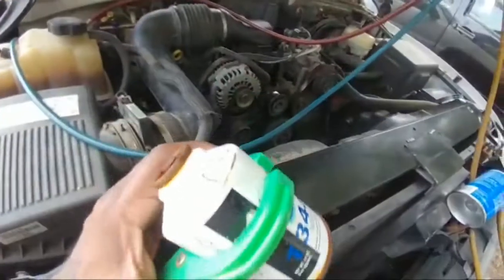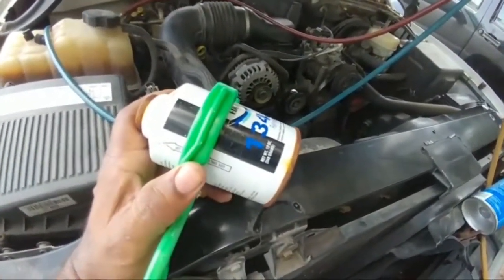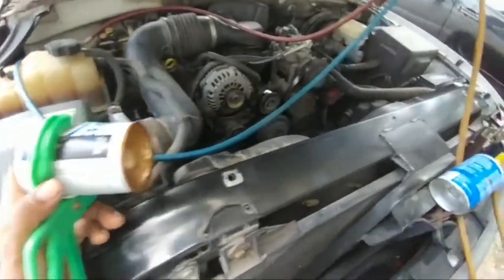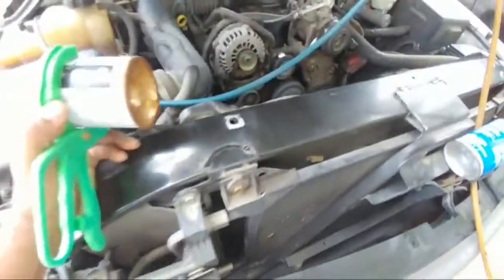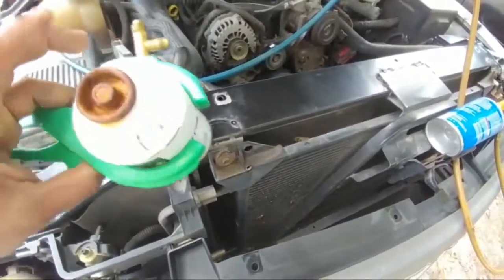Okay, if you get yourself a good set of gauges, it's going to cost you probably about $70. You can get them on eBay. You know, this Yellow Jacket brand is a good brand. Do a little research. There are some other good brands out there. Right now, I can't think of the name of them.